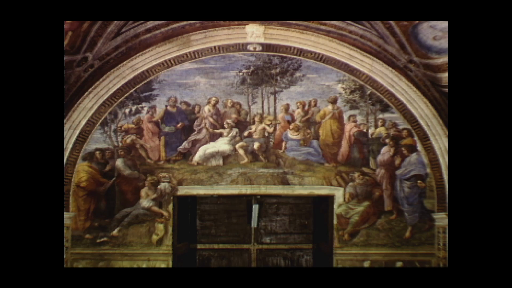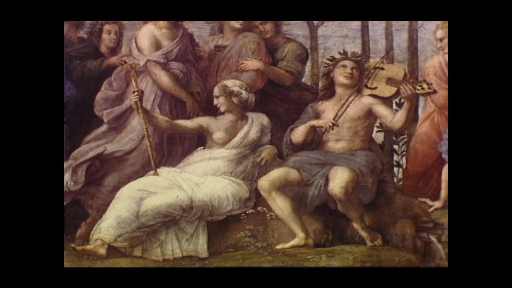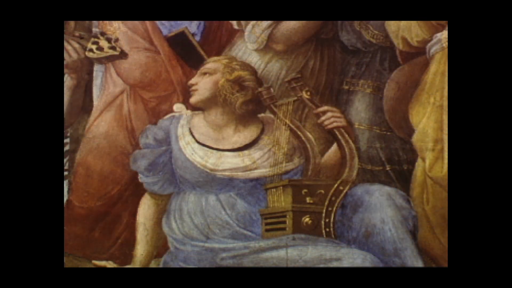To convey the third theme of the stanze, that of beauty, Raphael conceived of a more intimate composition inspired by the mythological idea of Parnassus. Surrounded by the 9 muses and the leading poets and scholars that they inspired, Apollo reigns triumphant, playing the violin. To his left is Calliope, balanced at his right by Erato, holding a classical lyre.